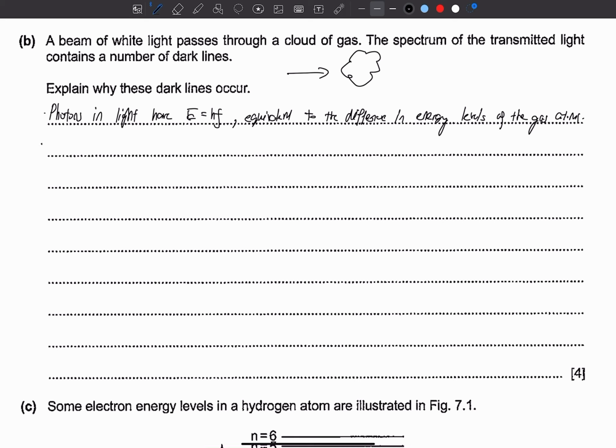So this results in an electron in the gas being excited to a higher energy level. However, the electron is unstable.